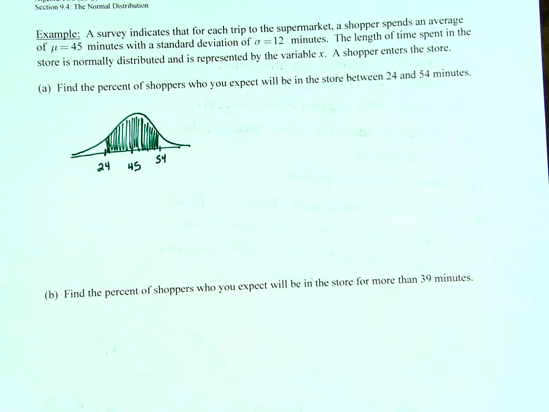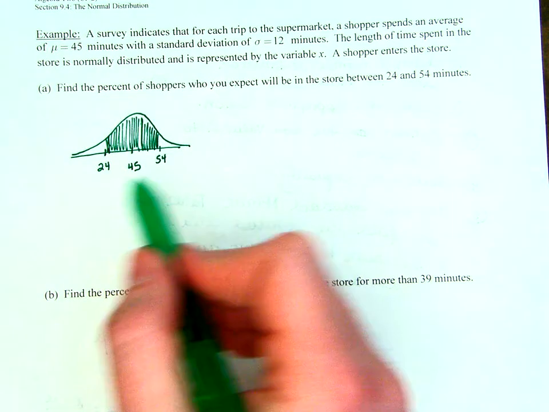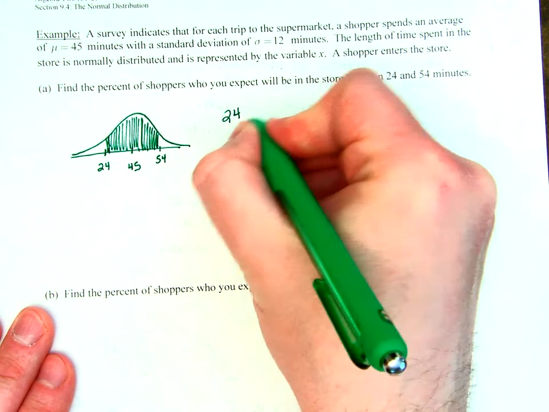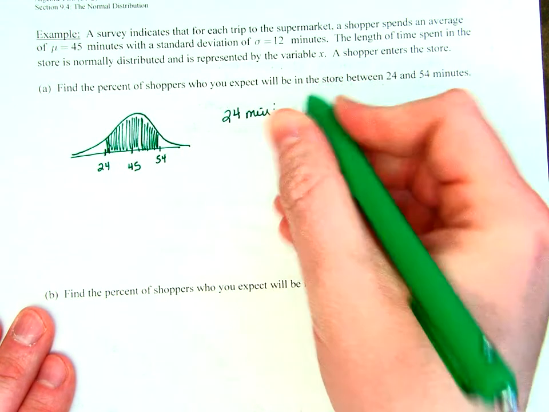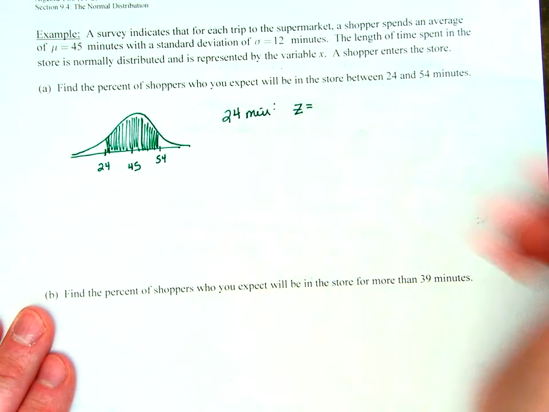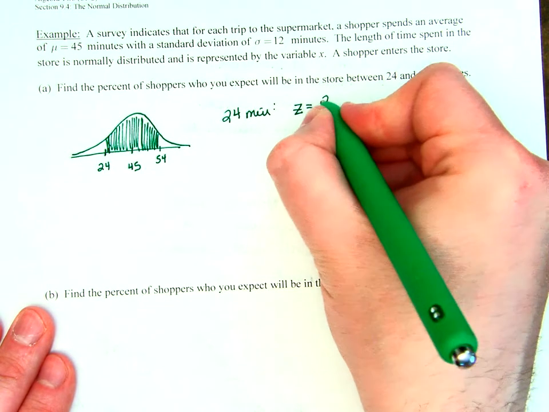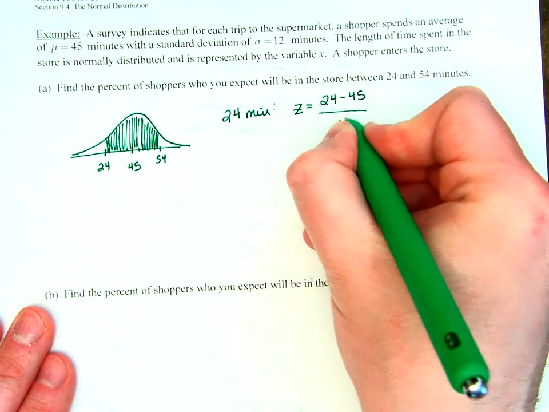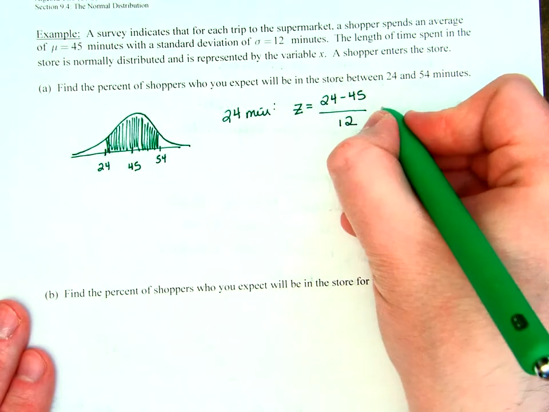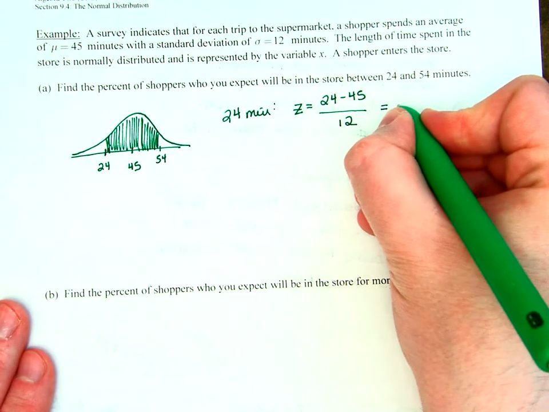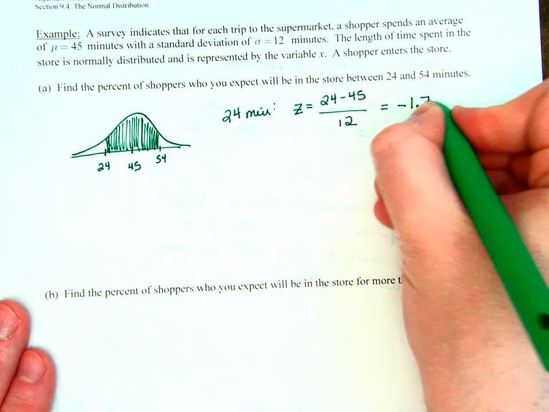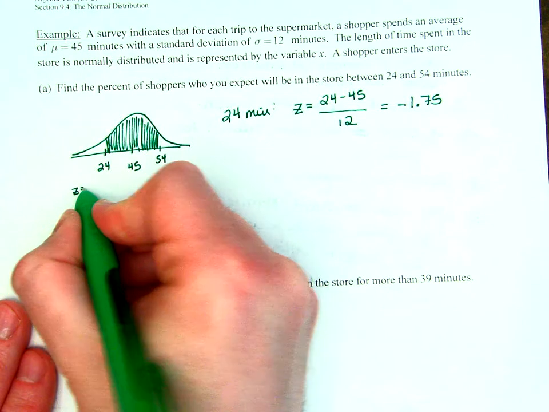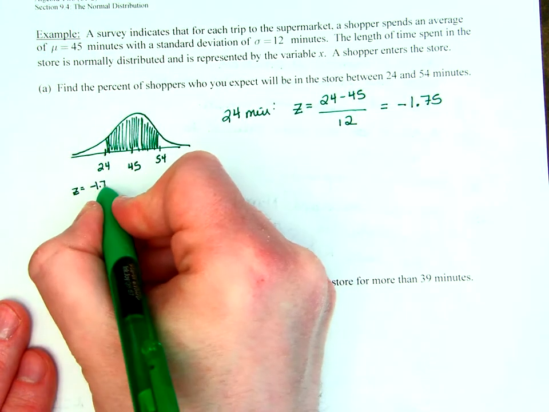I'm going to convert those x values into z-scores. 24 minutes has a z-value of 24 minus my mean, which is 45, over the standard deviation, which is 12. Going to the calculator, I think that should be negative 1.75. Might as well fill a z-score in over here. You don't necessarily have to do this, but I think it may make it easier to see.